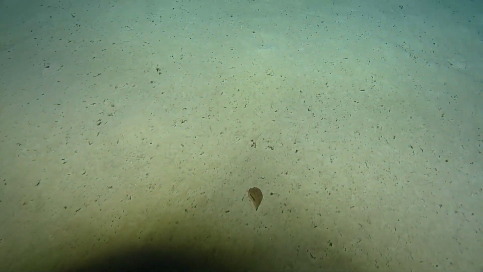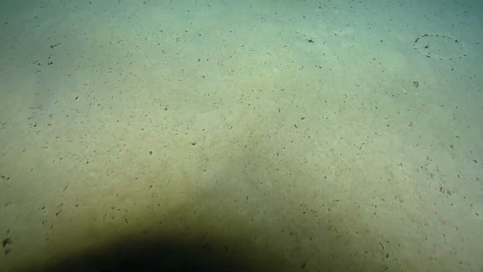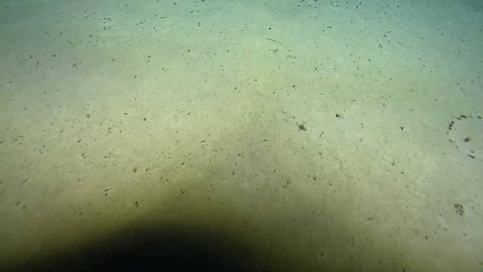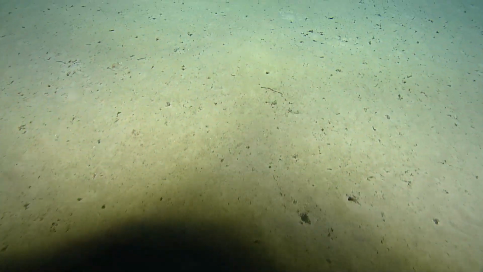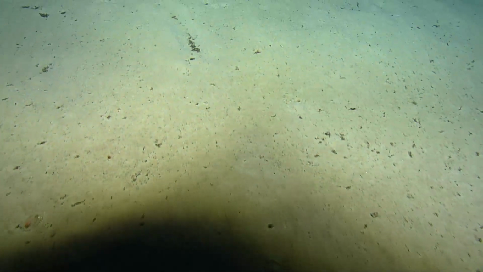I think we've seen a number of leaves. I think there are leaves on the seafloor here. And there are cool rings. A couple of rings. Yeah, you saw those? Mm-hmm.